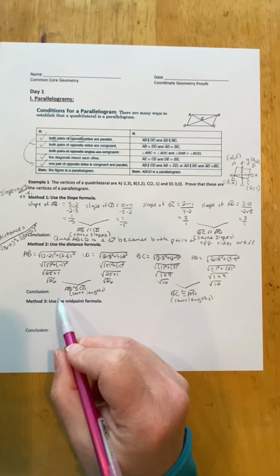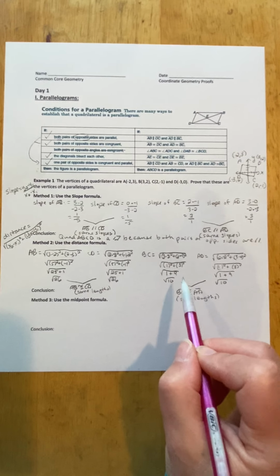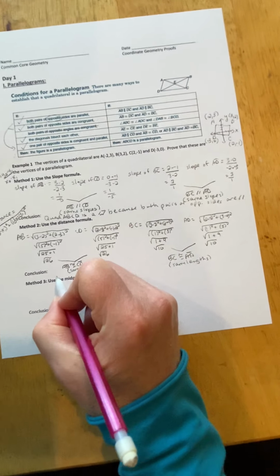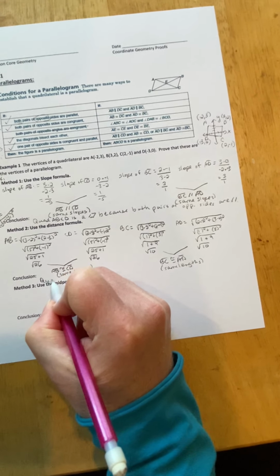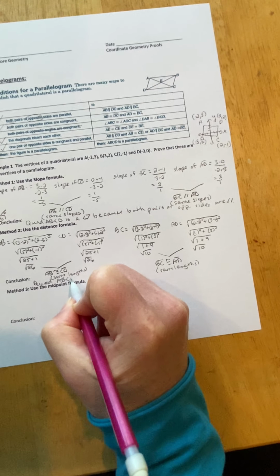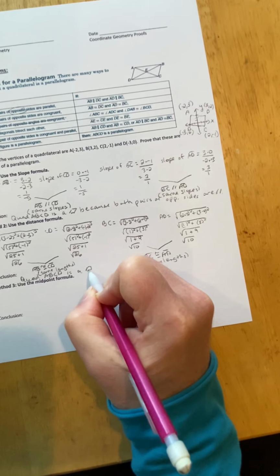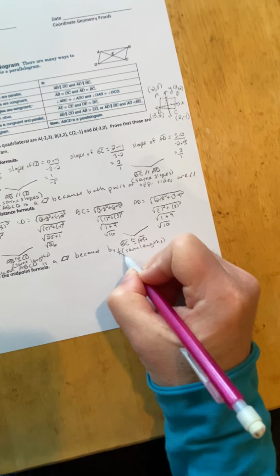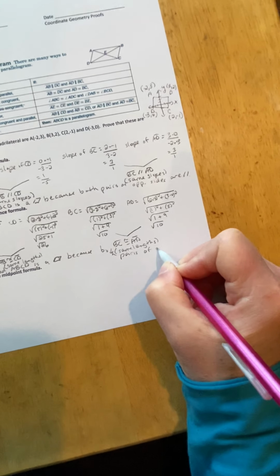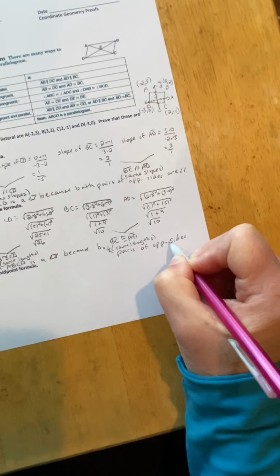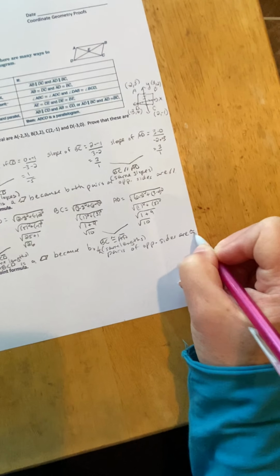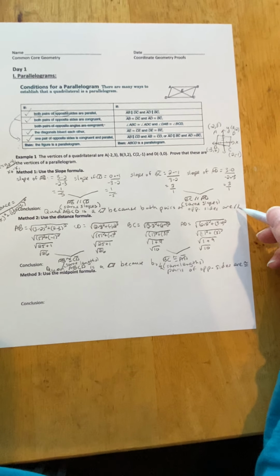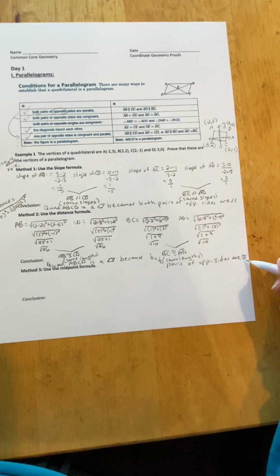And now I'm going to write my overall conclusion statement. So if I have both pairs of opposite sides of a quadrilateral to be congruent, what does that mean about the quadrilateral? It means it's a parallelogram. So I just write the same thing. I go quad ABCD is a parallelogram, okay, because both pairs of opposite sides are, and this time notice I say congruent. See, before here I said parallel, okay, because that's what I was doing, is a slope formula. I was proving parallelism. Now I say congruent, okay?